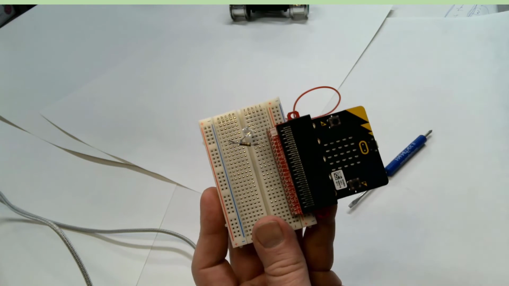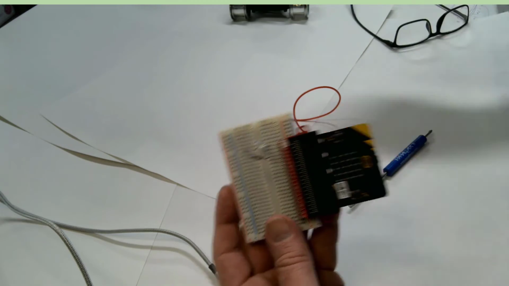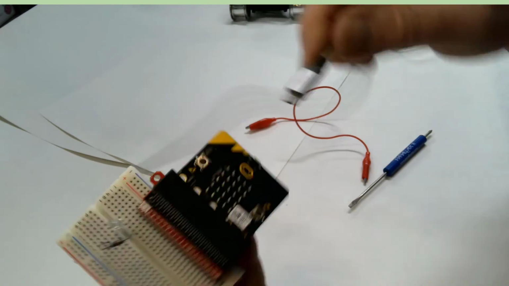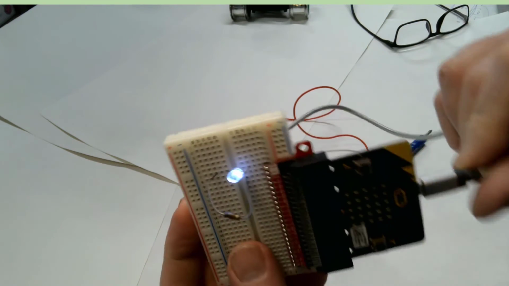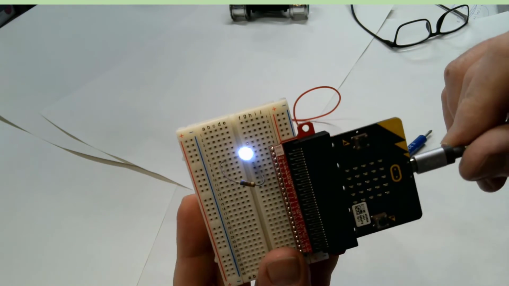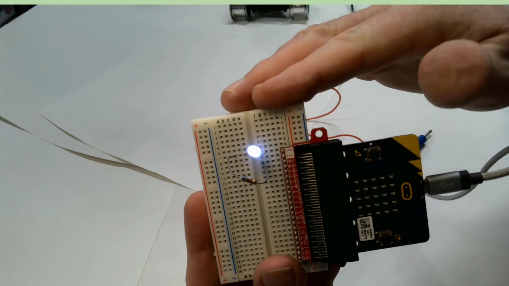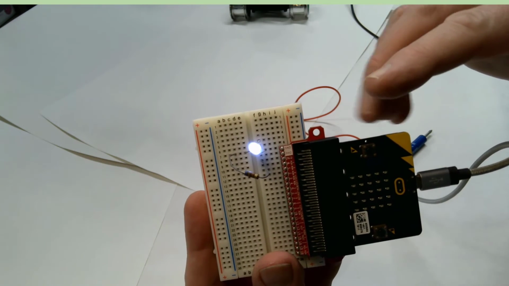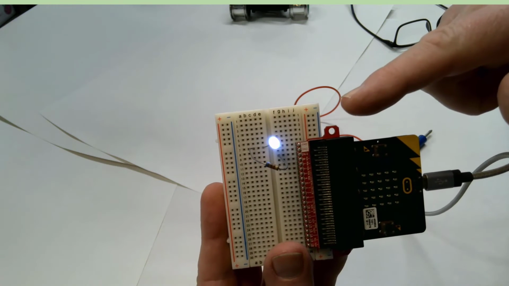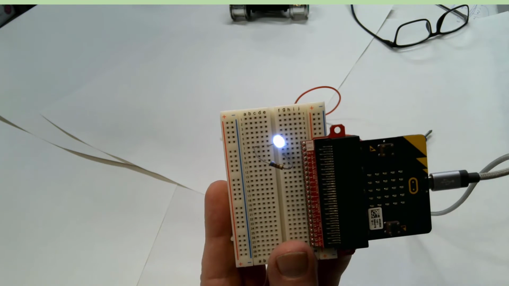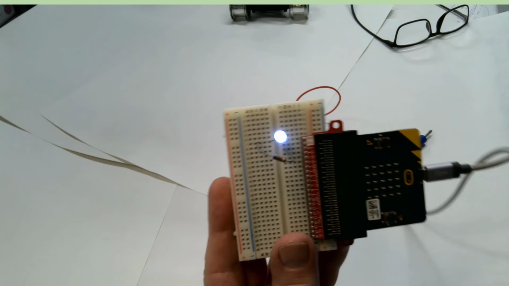And now if I plug this in to power, and I have my powered LED right here, I can see my light turn on. So now I'm powering my LED circuit built on a breadboard using the micro:bit power, and I'm connecting to the breadboard with my breakout board from SparkFun.